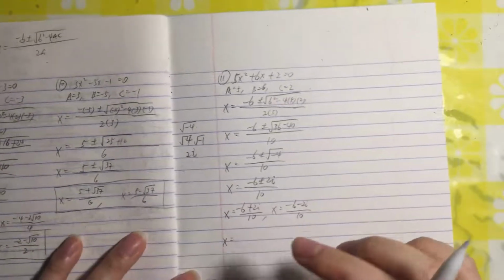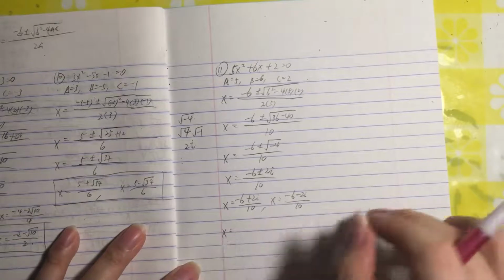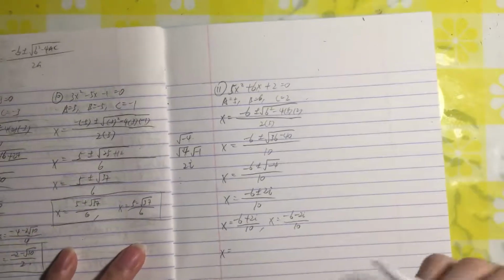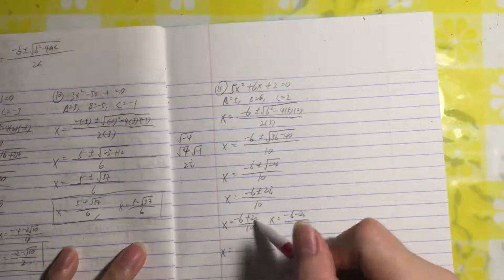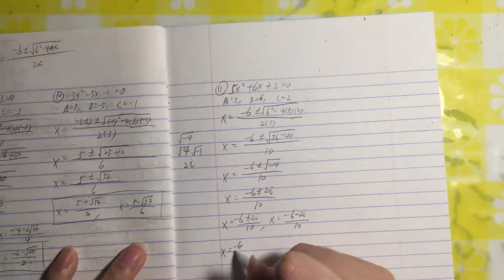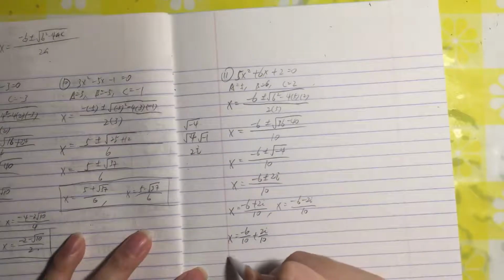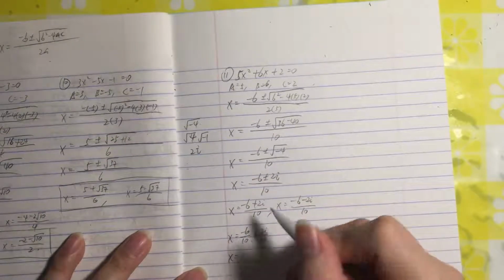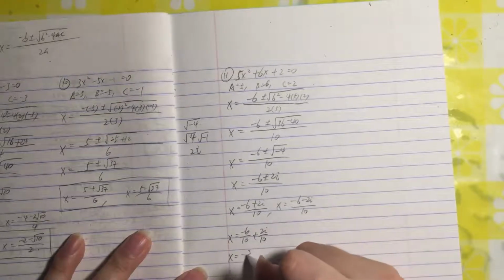In general, for complex numbers, try to put them in standard form. Standard form means put the real number by itself and the imaginary number by itself. We have negative 6 over 10 plus 2i over 10. For negative 6 over 10, I can divide top and bottom by 2, making it negative 3 over 5.